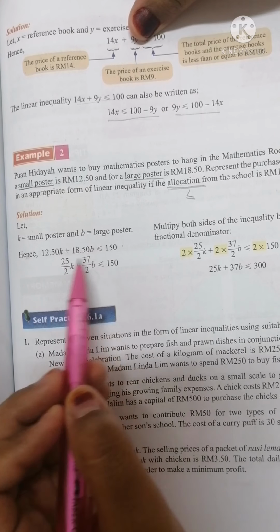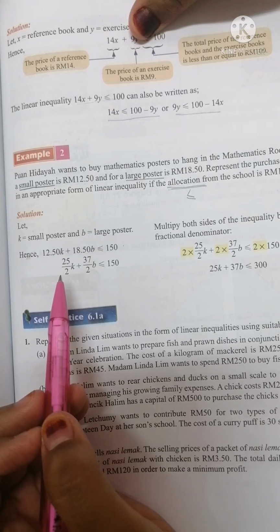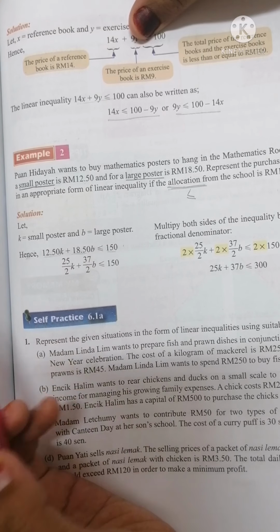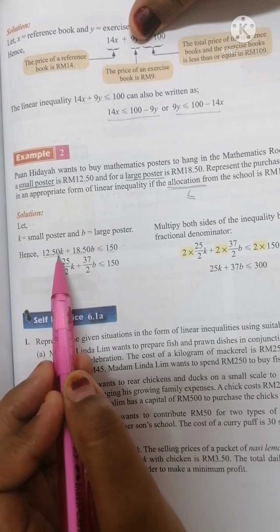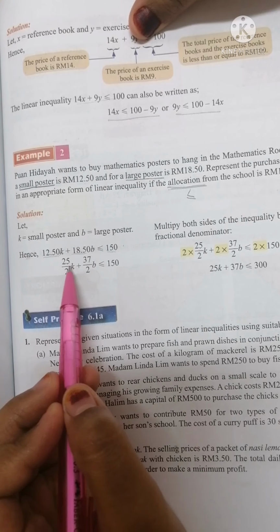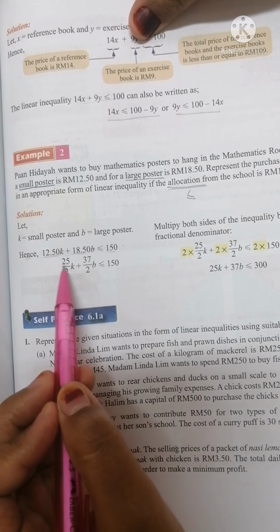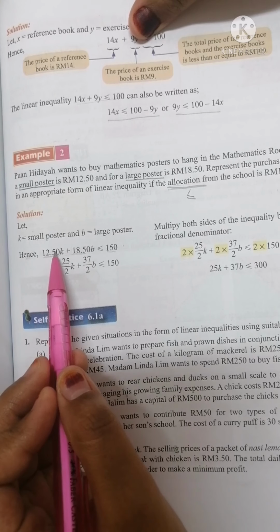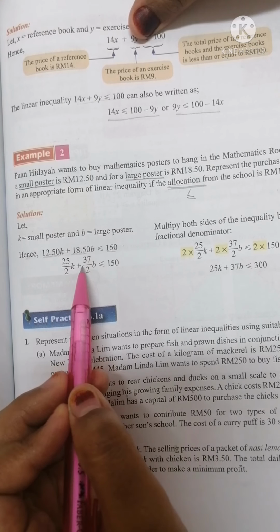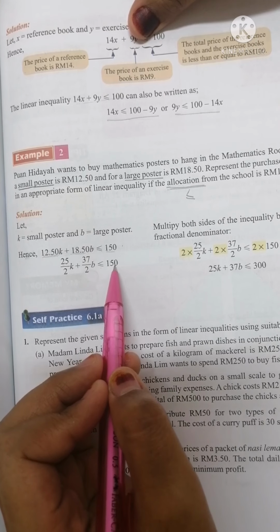For your information, in order to form linear inequalities, you need to make these values whole numbers. This one is in the form of a decimal, right? So what should you do? You need to change this decimal into a fraction first. So 12 ringgit 50 sen will be 25 over 2 K plus 37 over 2 B, less than or equal to 150.